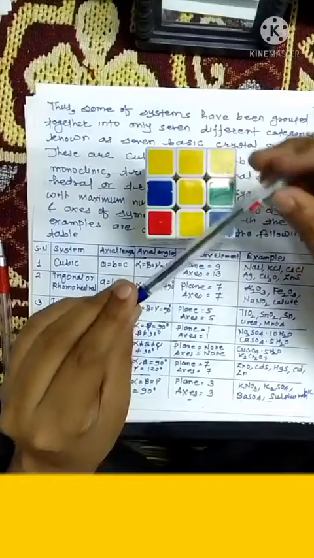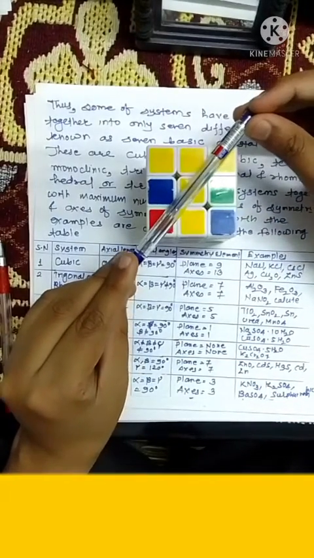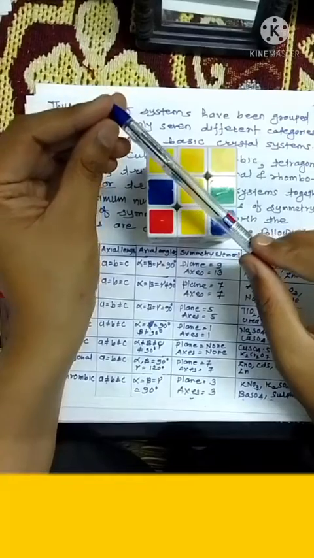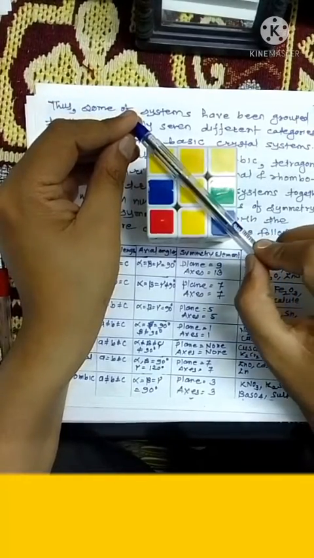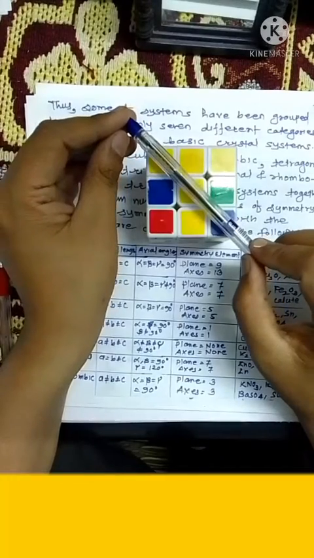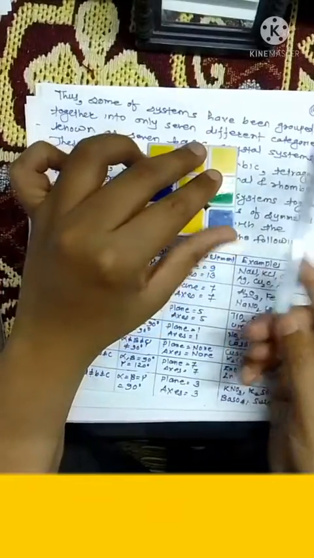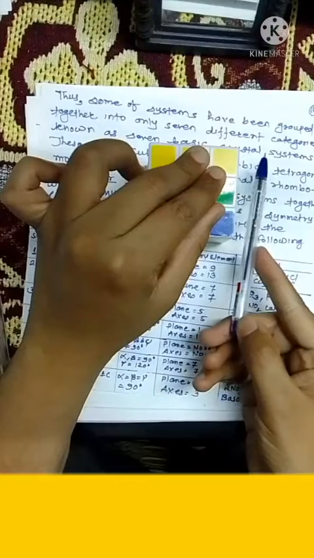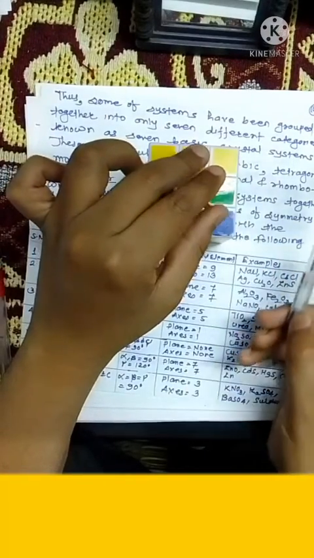If I cut this geometry like this, this plane also cuts this geometry into 2 equal halves, so it is your seventh plane. If I cut this geometry like this, it also divides it into 2 equal halves, so this is your 8th plane. And if I pass a plane from here, it divides this geometry into 2 equal halves, so it is your 9th plane.